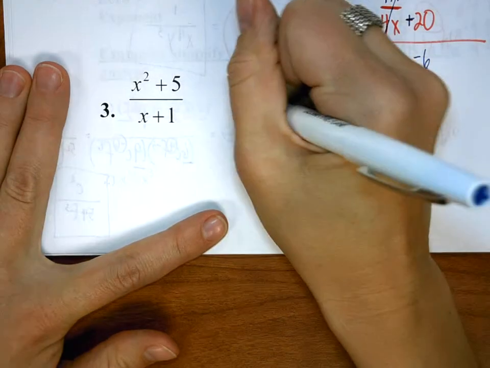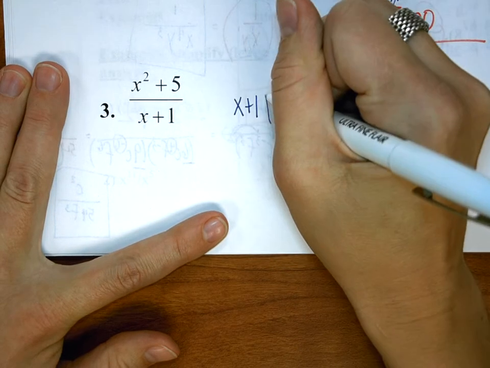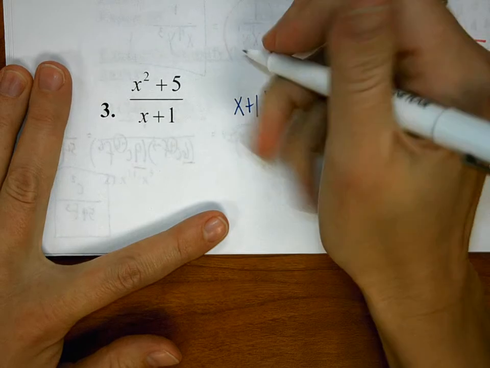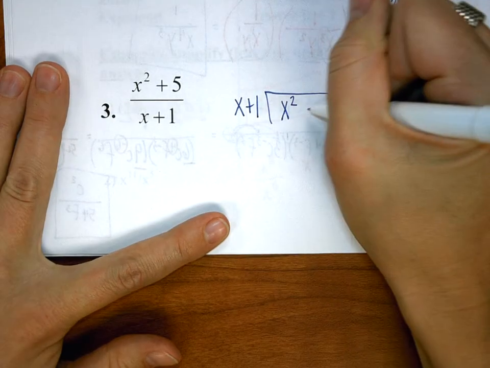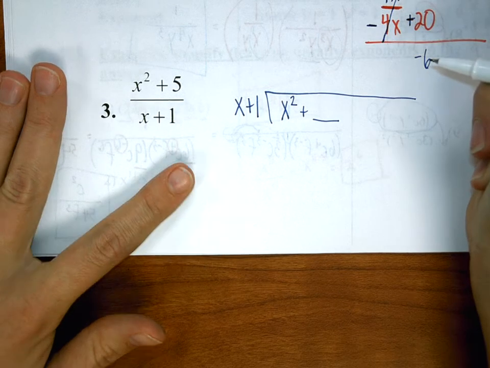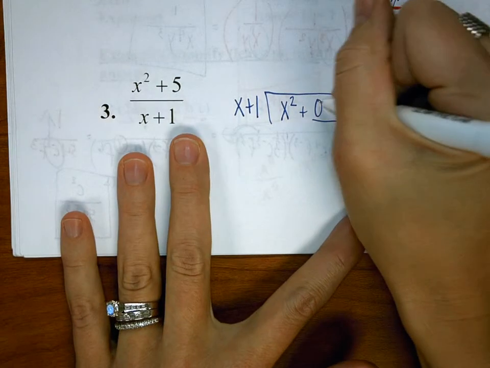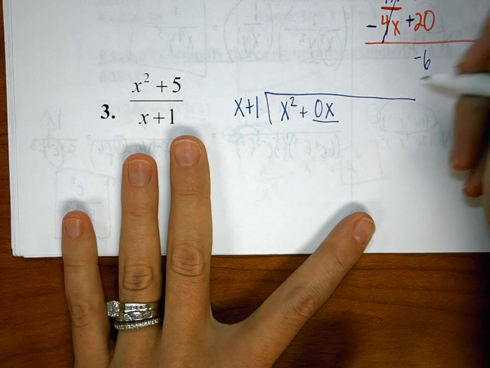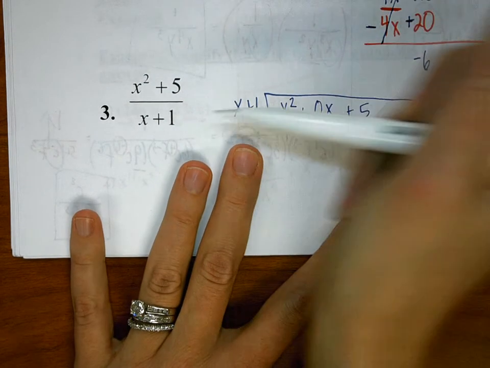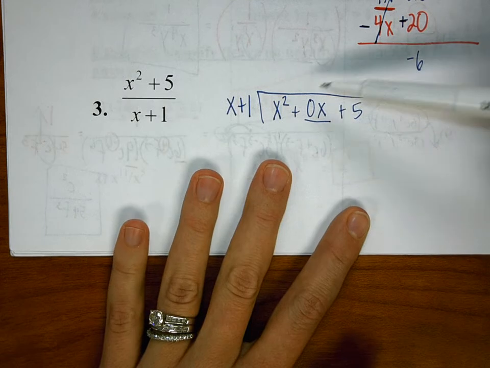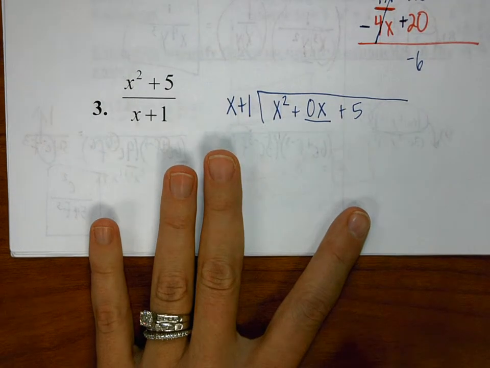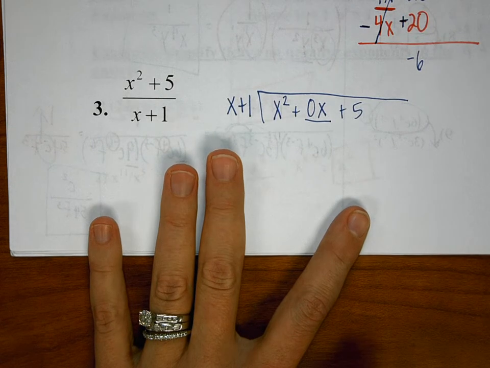So I'm going to write this as x plus 1. And when I write my long division here, I'm going to do a place marker. So I have x squared plus, either you could make a blank if you want to for your x term, or you could put plus 0x because that's really nothing, and then plus 5. But you want to have a descending order. So if they're missing an x term, you want to have a 0 or a blank there so you make sure to line things up correctly. Otherwise, it'll kind of mess you up.